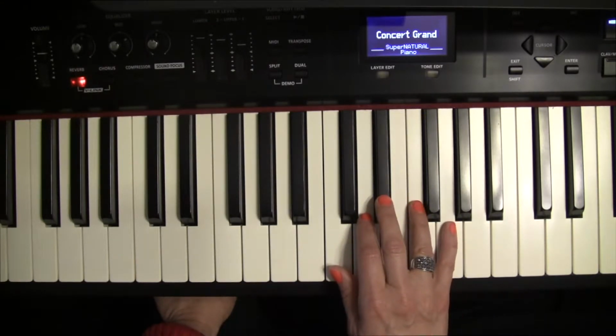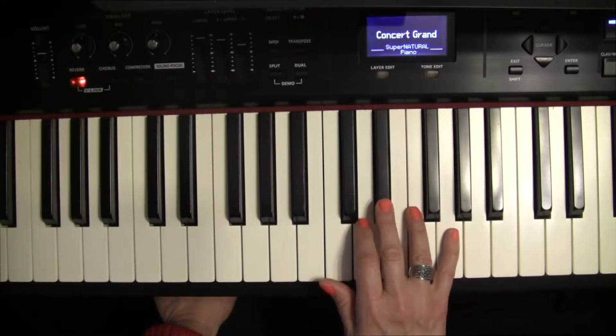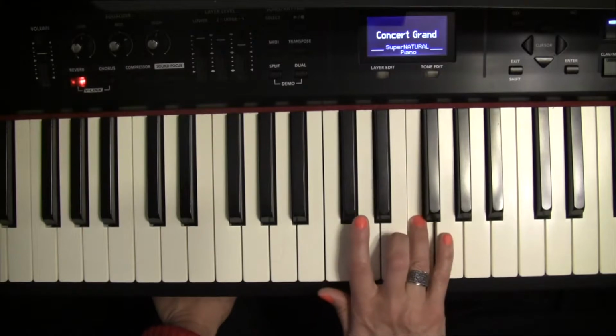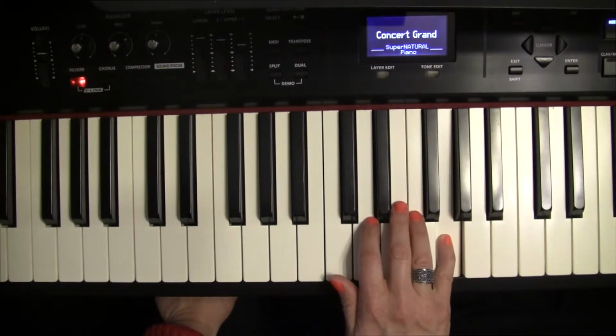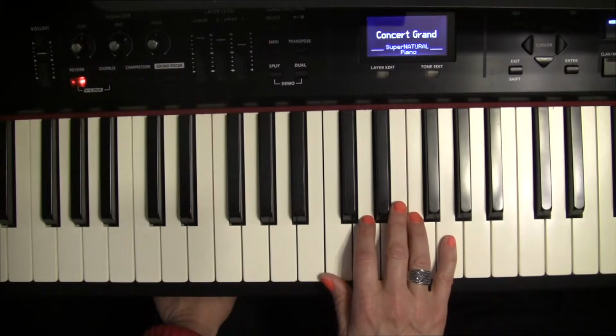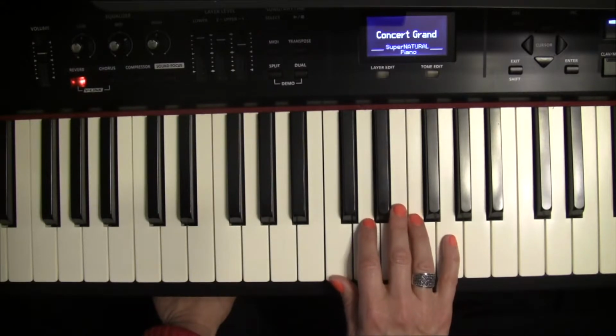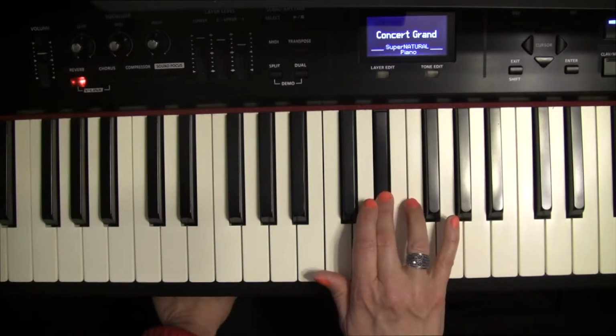Now the rhythm changes slightly here, but that's still E flat. 1, 2, E flat. Here's where the rhythm changes. There's 2 half notes. Another half note, 2 quarter notes. Now stop there. What is this next note? It is F, and then back down to E flat.